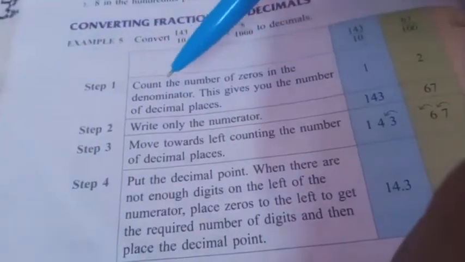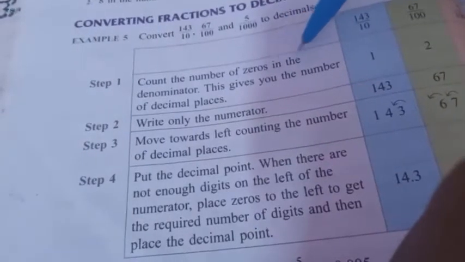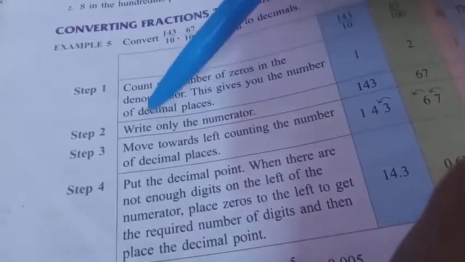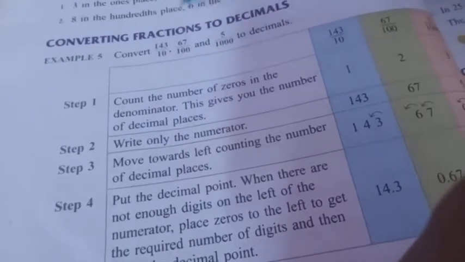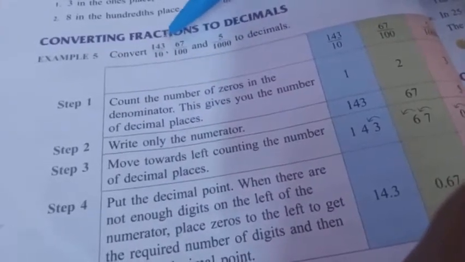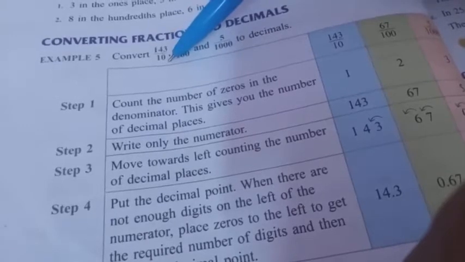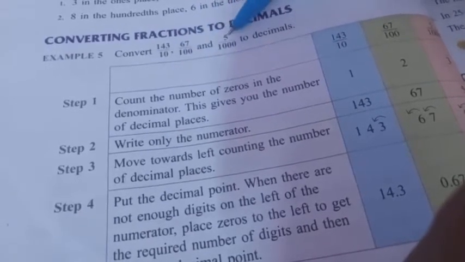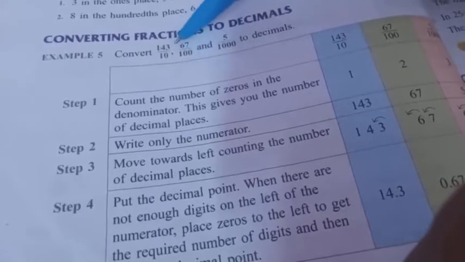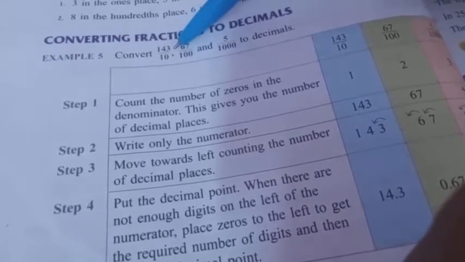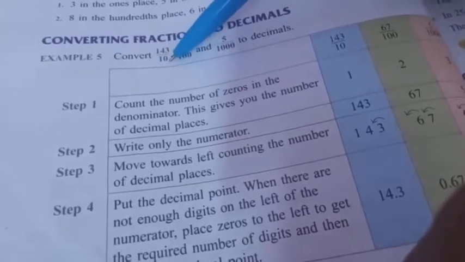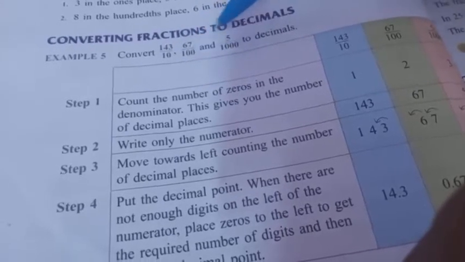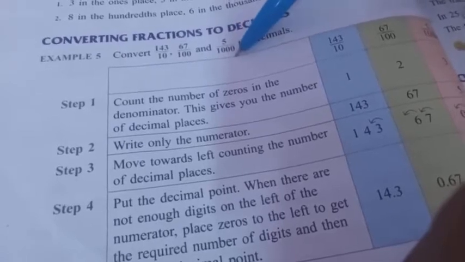Step 1. Count the number of zeros in the denominator. This gives you the number of decimal places. First, the numbers to convert are 143 by 10, 67 by 100, and 5 by 1000. The above number is the numerator, the below number is the denominator.